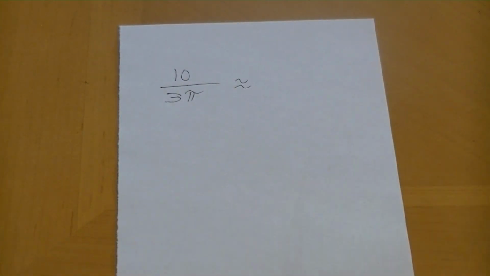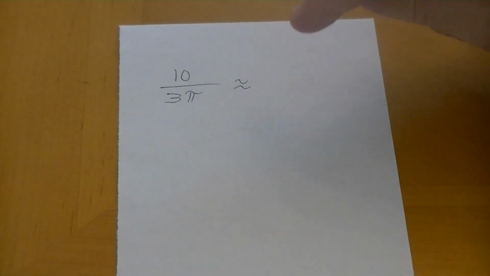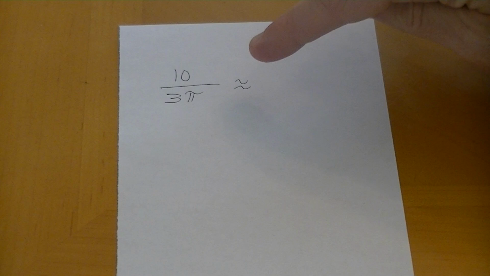Let's look at this. If I offered you $100 for an approximation of 10 divided by 3 pi, and I said no calculator, no pencil, no paper, in your head to the nearest whole number, just an integer, what is this closest to? Is this approximately 9?